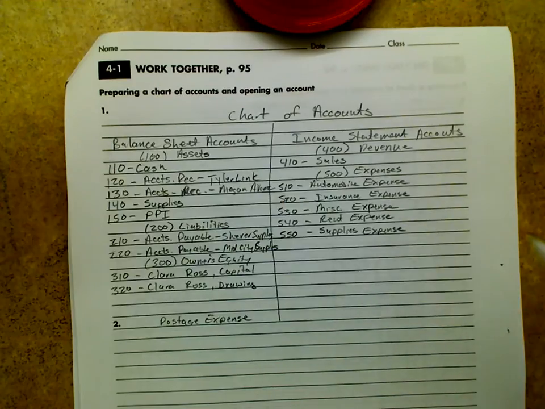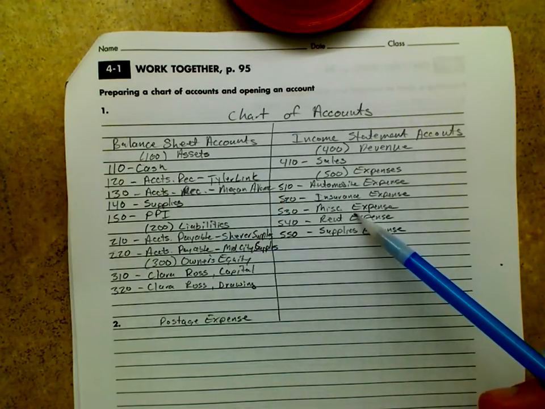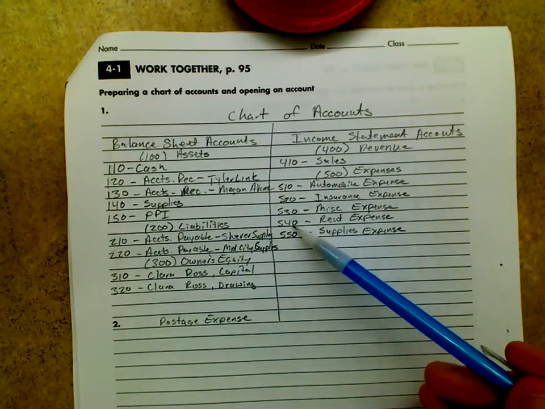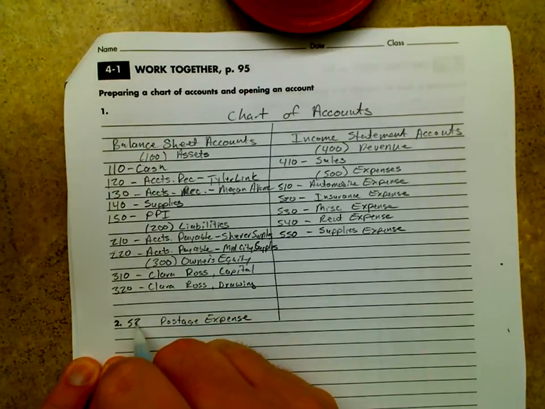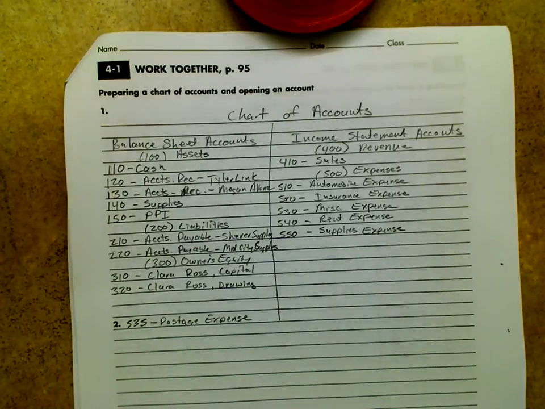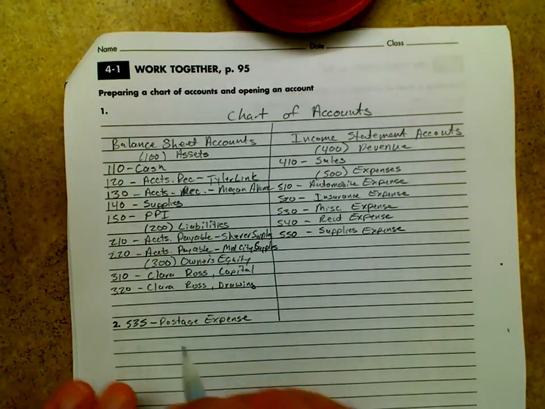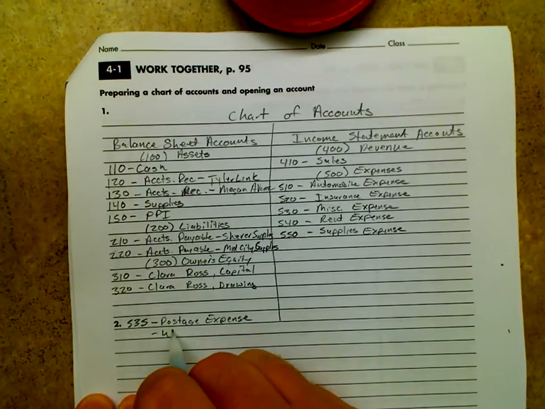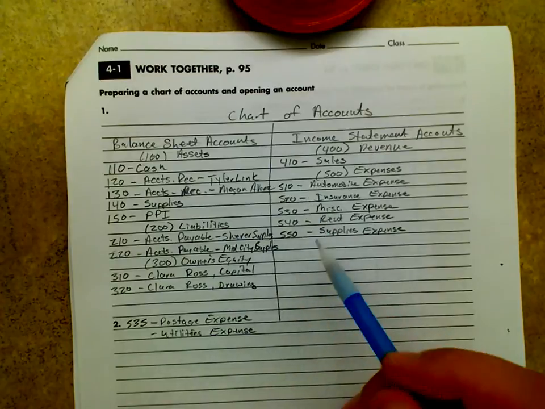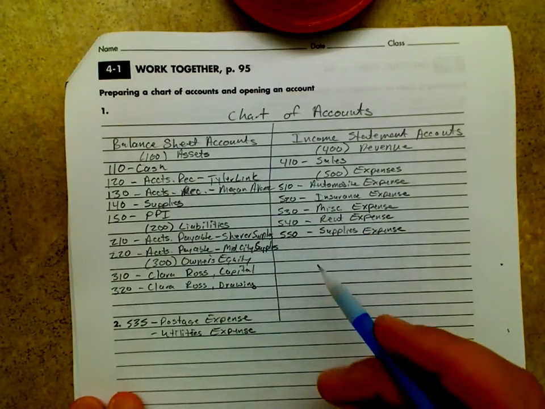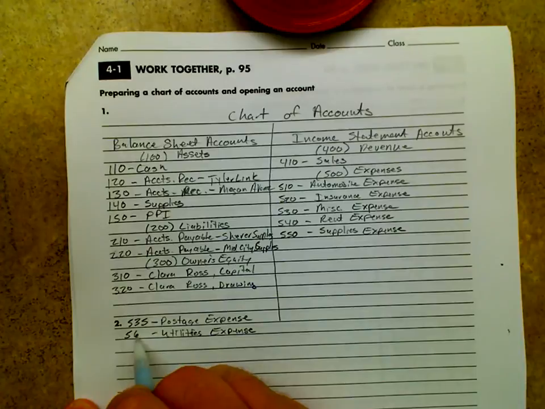Well, since there's stuff already after that, I'm just going to split the difference, and I'm going to call it account number 535. And the other account that they want me to add is utilities expense. And utilities expense would go at the end, correct? So that's real easy, that's just 560.